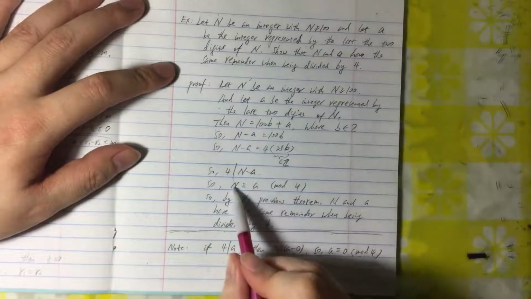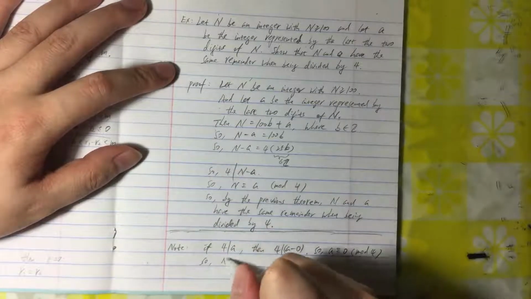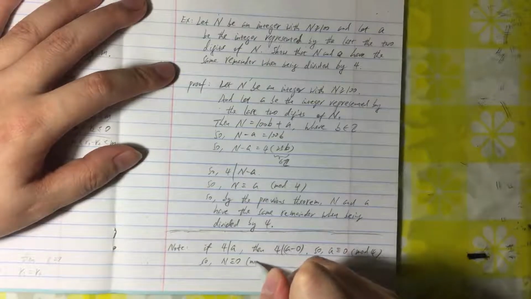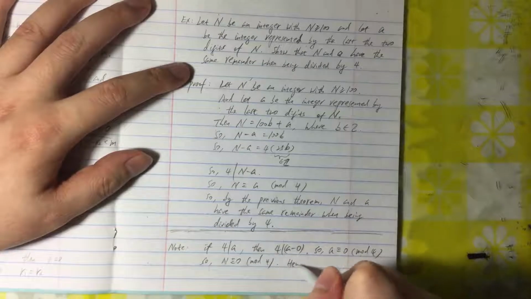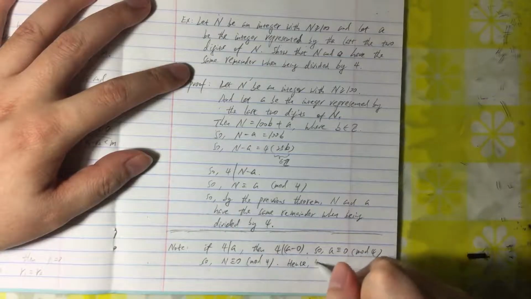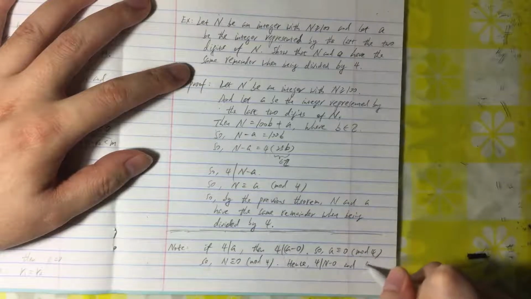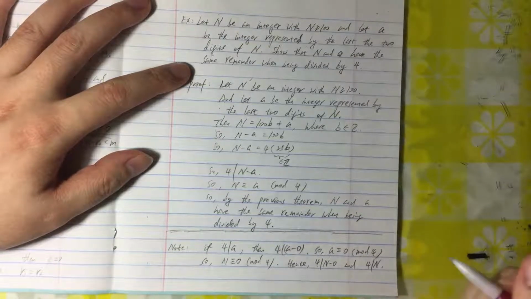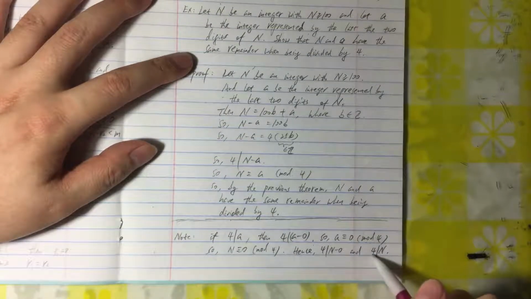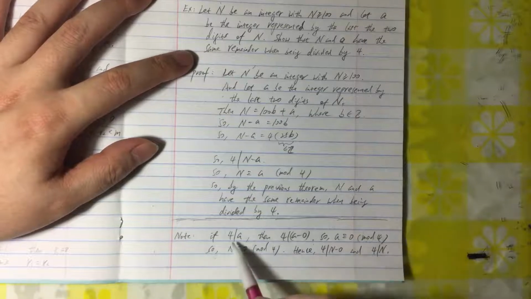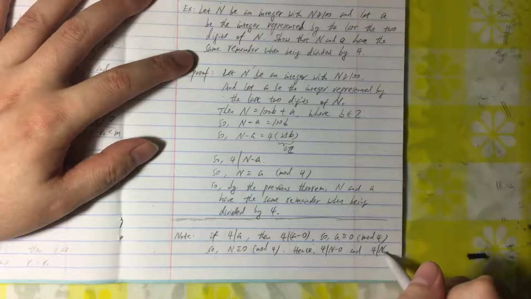And since n is congruent to a, we also have n congruent to 0 mod 4. Hence, 4 divides n minus 0, and hence 4 divides n. So here we can say that if 4 divides a, then 4 also divides n. If a is divisible by 4, then n is also divisible by 4.